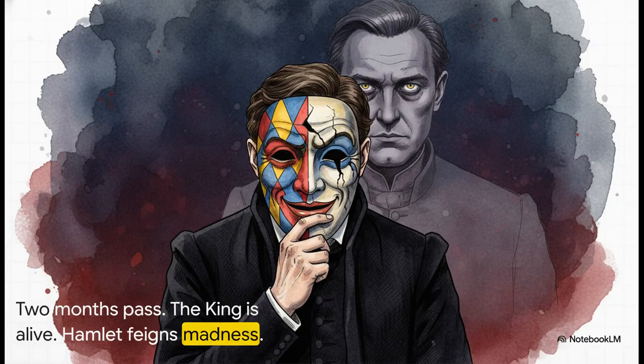As time stretches on, and get this, 2 whole months pass between Act 1 and Act 2, the king remains completely unharmed. Instead of taking immediate action, Hamlet adopts a transformation. He puts on an assumed or feigned madness to mask his investigation. And sure, this allows him to observe the court safely, but it also raises the stakes even higher and seriously worries the king, who starts watching him right back.